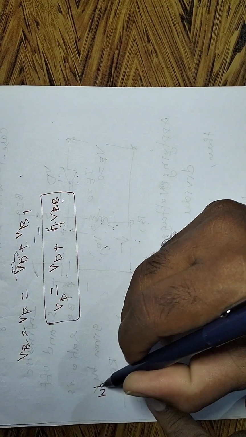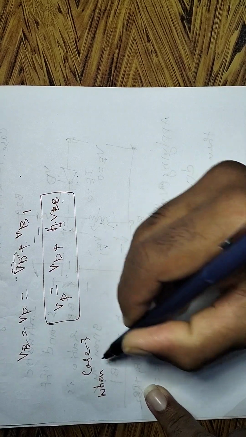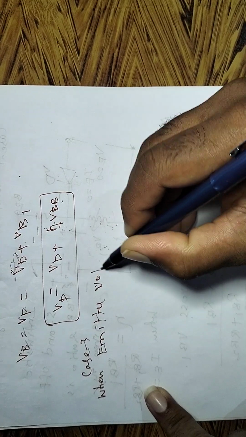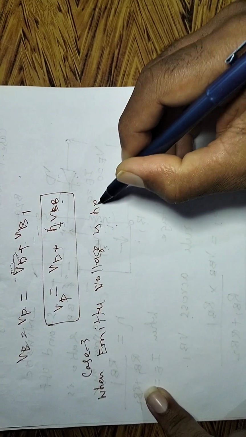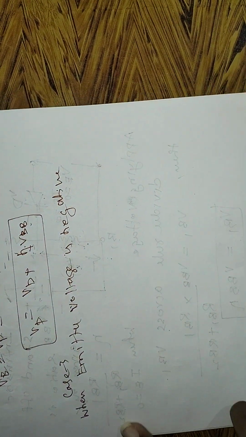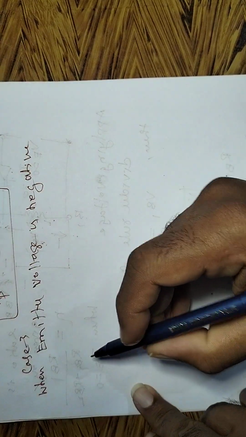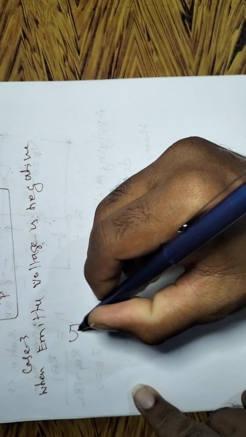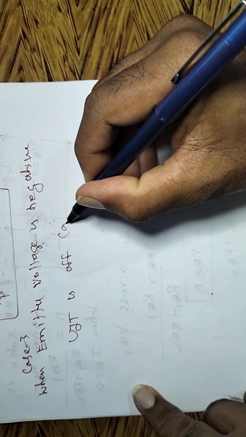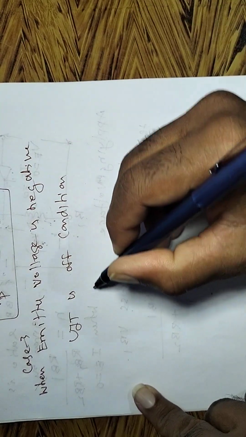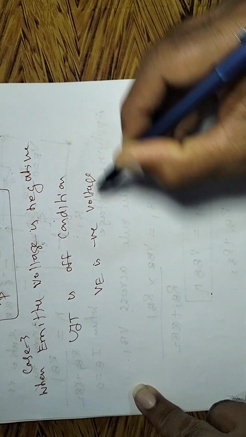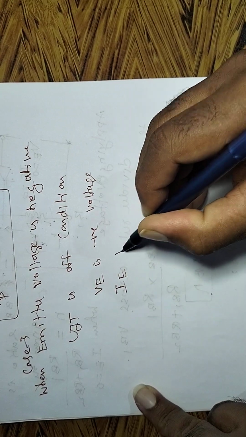Now case 3. When the emitter voltage is negative, then what will happen? When the emitter voltage is negative, then the UJT is in off condition. When the UJT is off, the emitter current decreases.